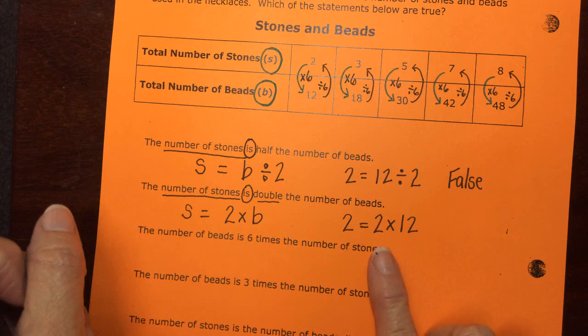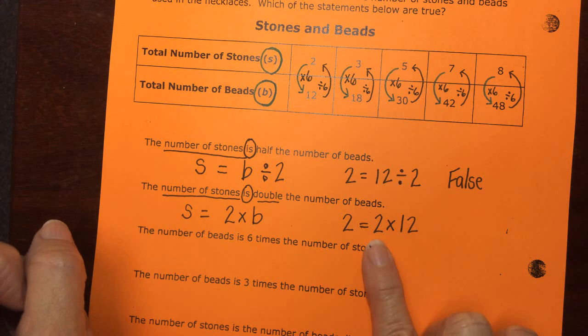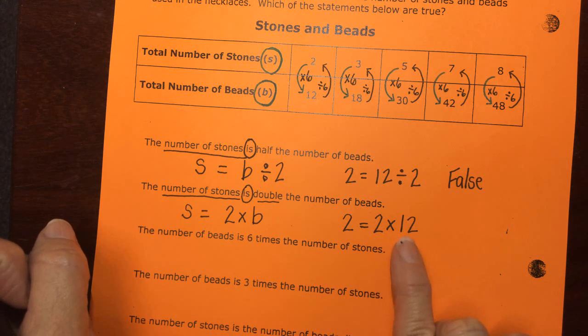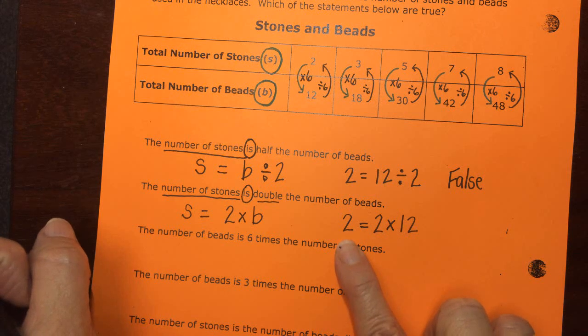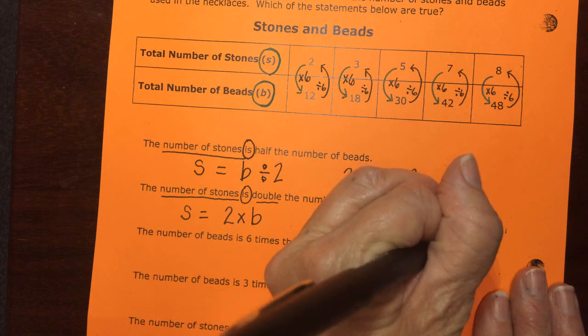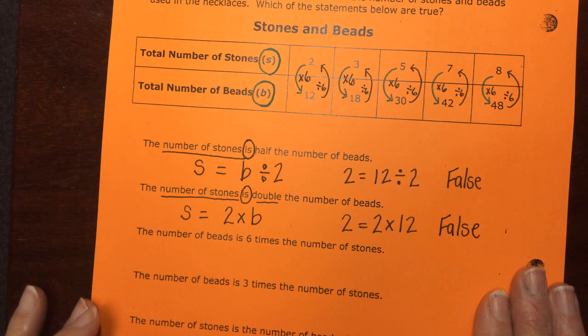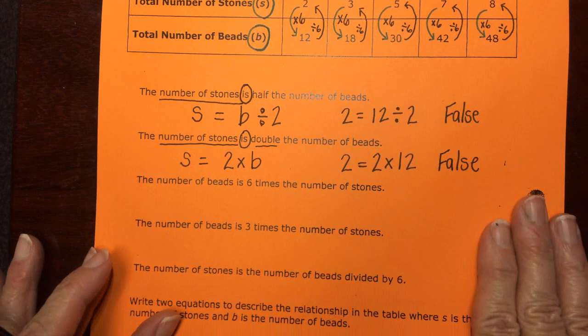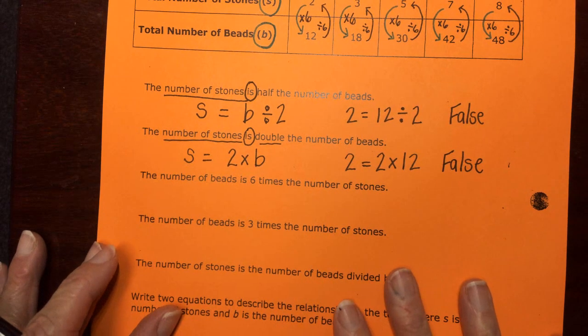Well, let's think about that. If I take 2 and I multiply it by 12, will I get 2 as my answer? No. That is also going to be false. Let's look at the next example.